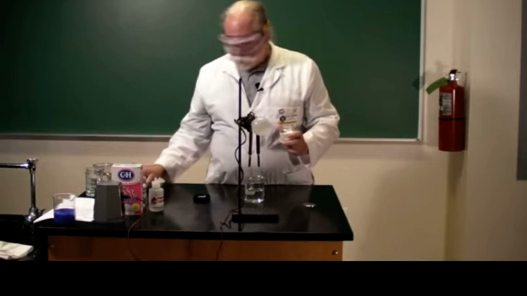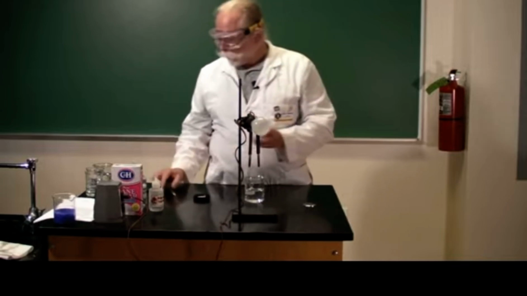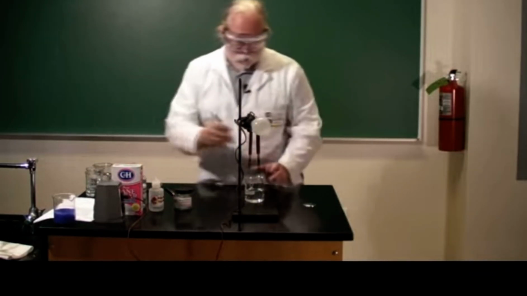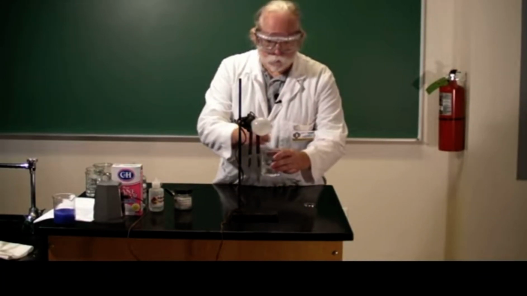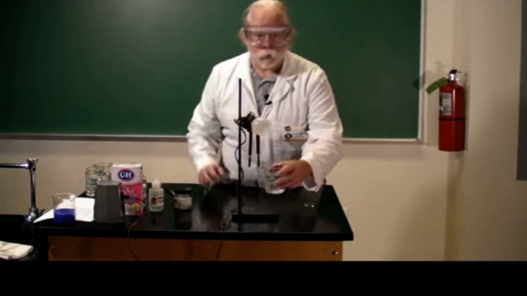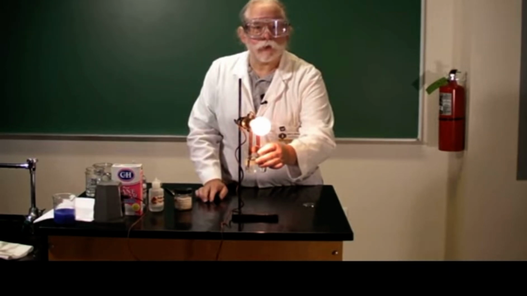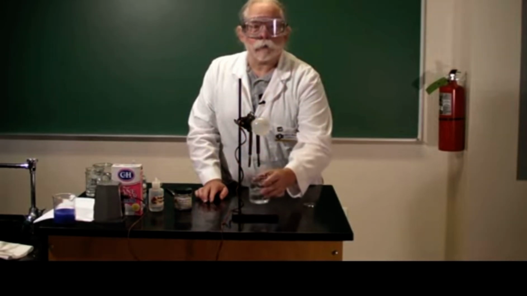I'm going to add just a little bit to the water and stir it up. As it dissolves, the ions of sodium and chlorine, which are charged particles, go into the water, which will now allow the solution to conduct electricity. So the ionic substance, table salt or sodium chloride, is a strong electrolyte.